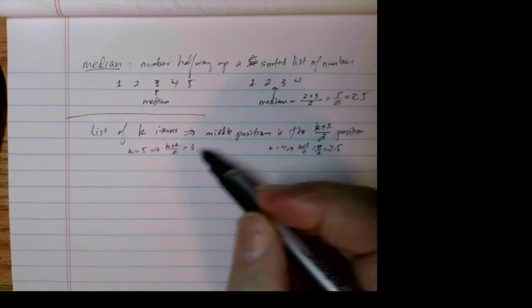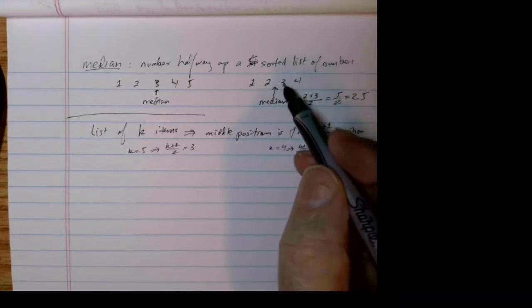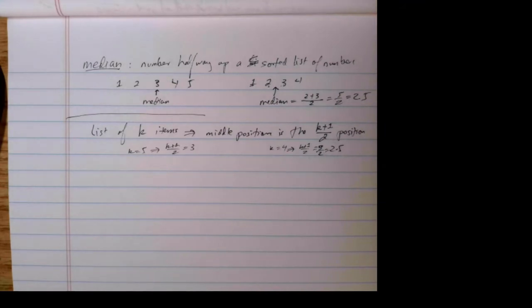And of course, this is always going to come out to be an integer, like here, or an integer plus a half, like here. When it turns out to be an integer plus a half, that means there isn't any middle value, and you have to get the median by averaging the two values closest to the middle. Okay, those rules are written out in detail in the book and notes. But let's do an example or two.